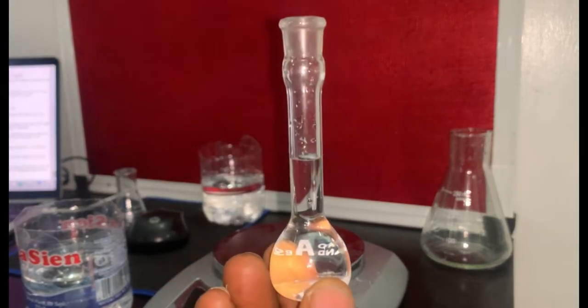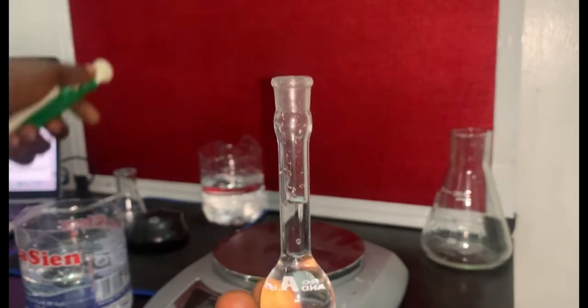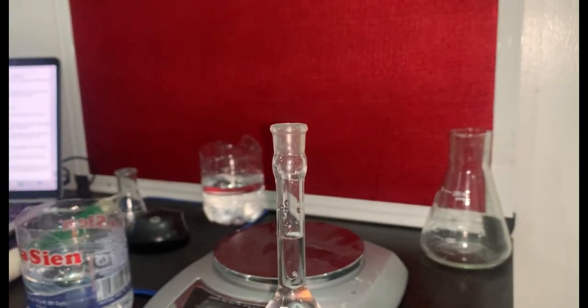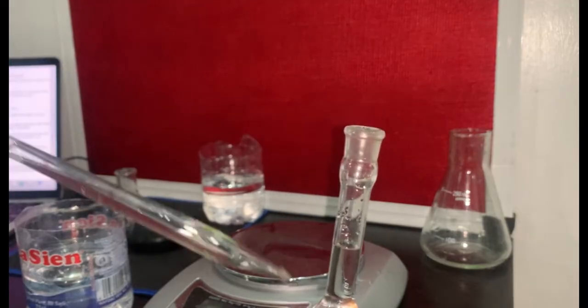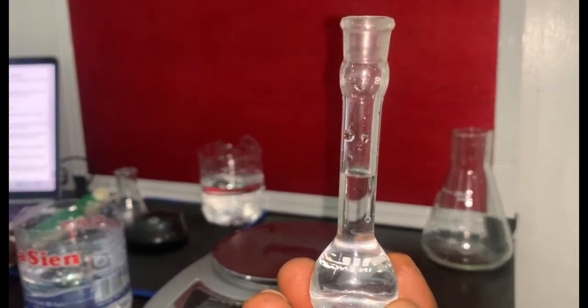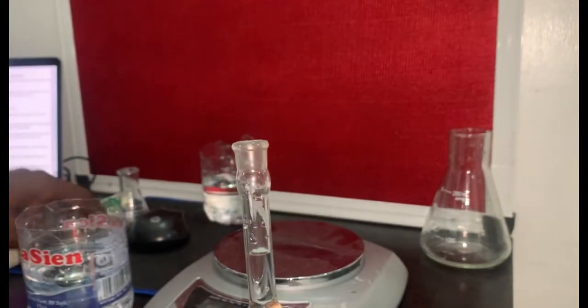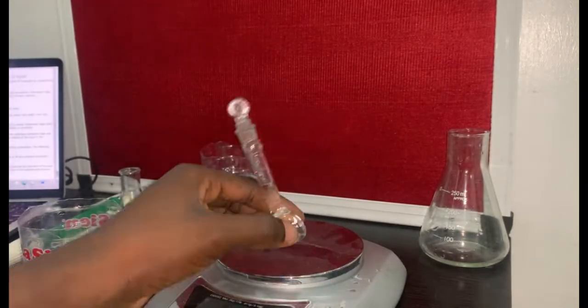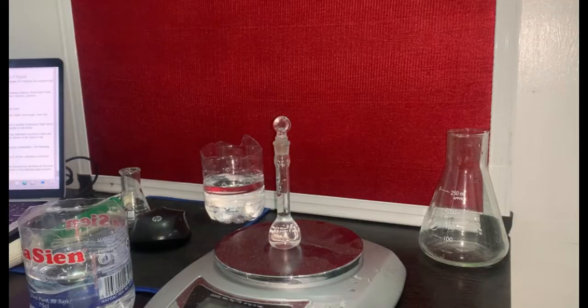All right, so that is it. Exactly at the mark point, which is this place. If I bend it. Okay, so I'll cover this. I'll have to cover it. I've covered it. I'll place it on my weighing balance.